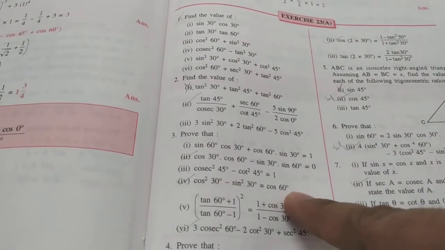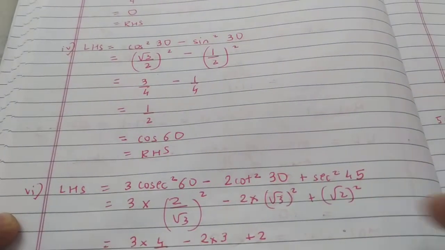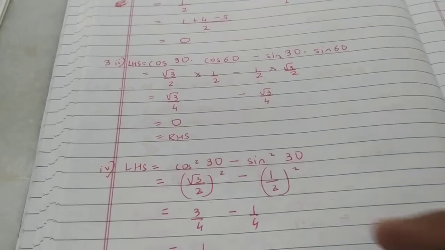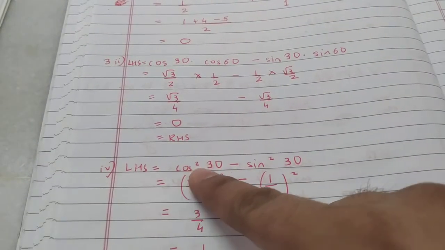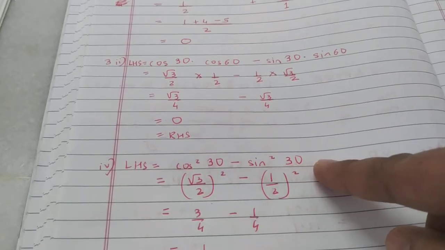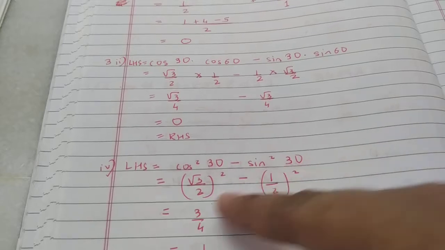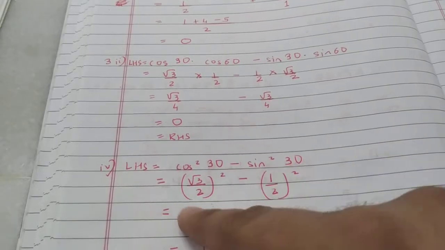3.4. Prove that this is equal to cos 60. So we start with LHS. Cos square 30 minus sin square 30. By the way, this is one formula, remember? Cos square theta minus sin square theta is equal to... No, it's not a formula. That was cos square theta plus sin square theta, which was equal to 1.